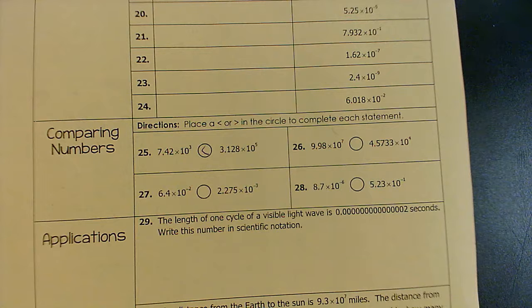And this one is 2.275 times 10 to the third. Which way am I moving my decimal? Caitlin. The left. How many? 1, 2, 3. Is 0.064 greater than or less than 0.002275? Which way is my alligator gotta go, guys?